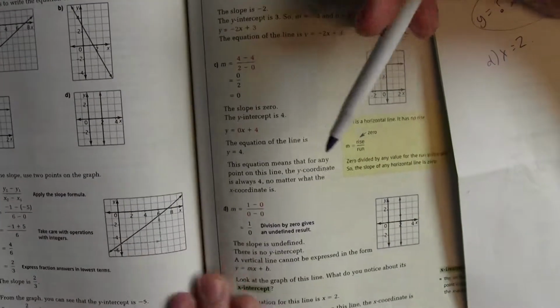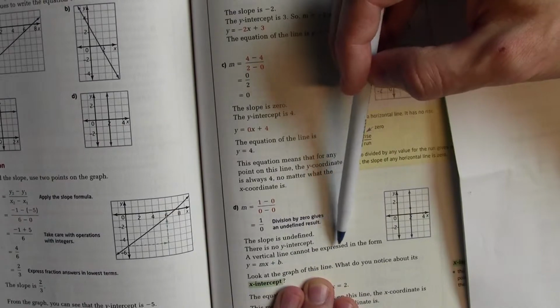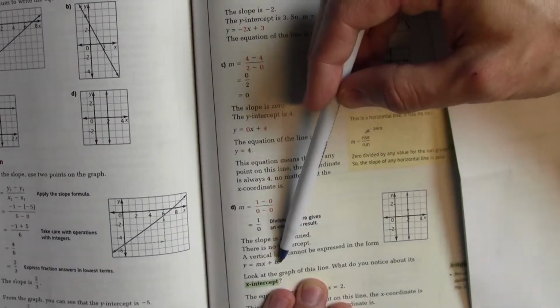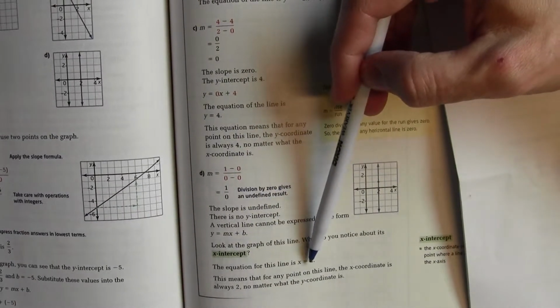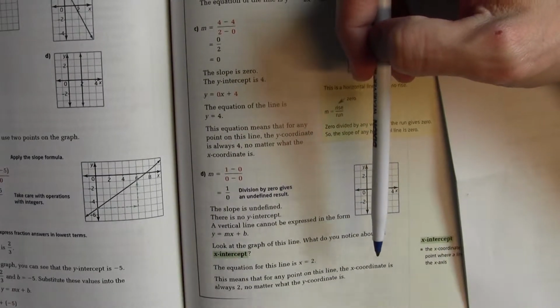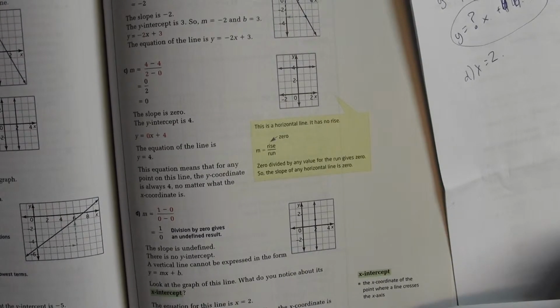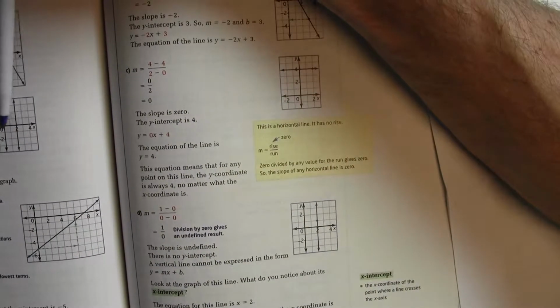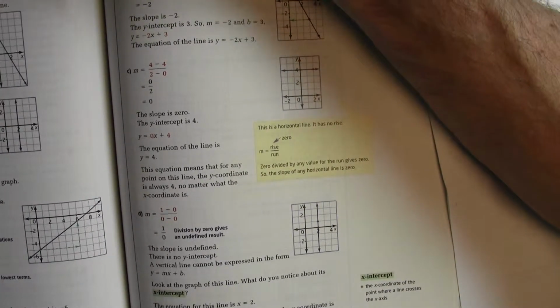Okay, let's see what the book writes about this. The slope is undefined. There is no y-intercept. A vertical line cannot be expressed in the form y equals mx plus b. Look at the graph. What do you notice about its x-intercept? The equation for this line is x equals 2. This means that for any point on the line, the x-coordinate is always 2, no matter what the y-coordinate is. All right? X-intercept. Very important definition. It's the coordinate of the point where a line crosses the x-axis. All right? So we all know what the x-axis is. Wherever your line crosses that axis, that's your x-intercept. It's intercepting that line. Any questions?